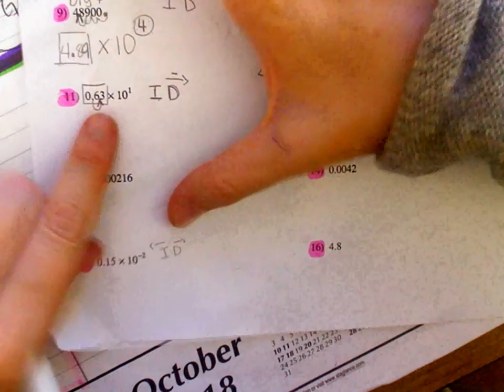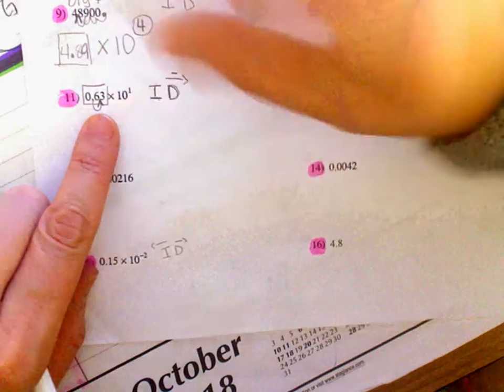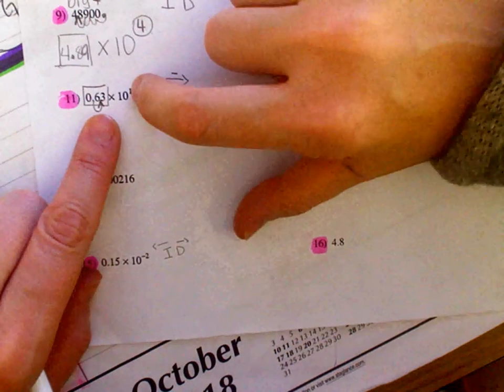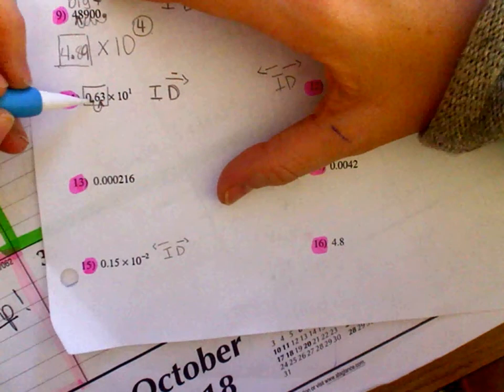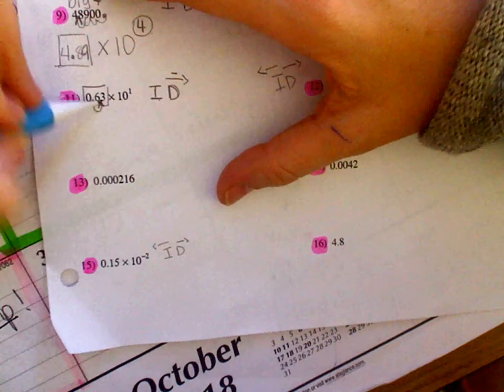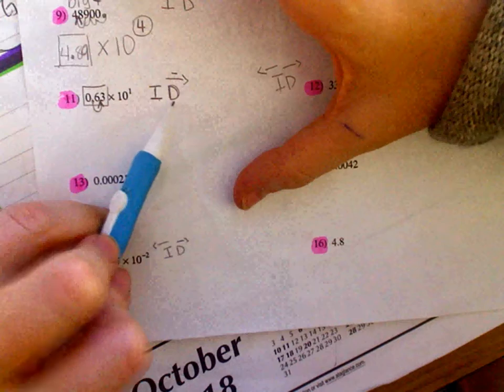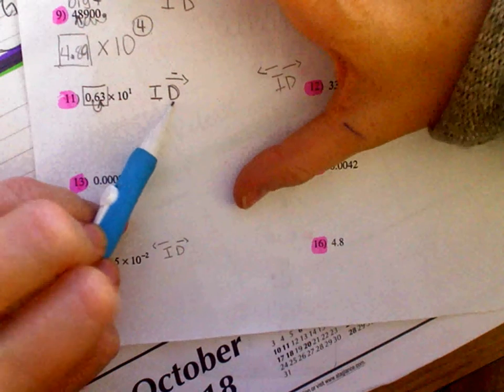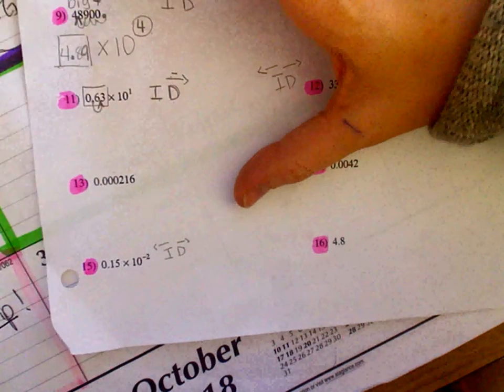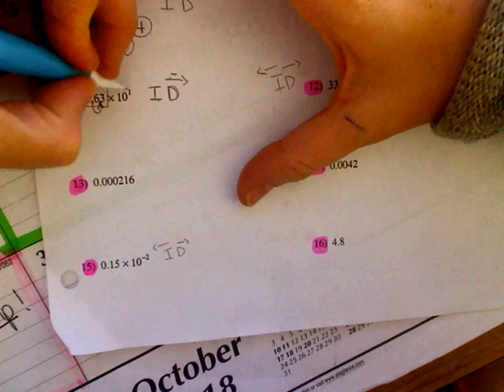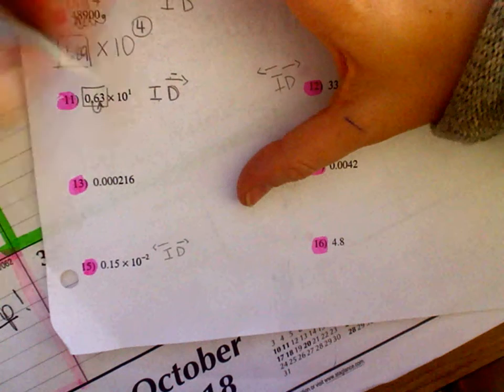Remember that decrease is on the right side, so I decrease the exponent by 1. Decrease is the same thing as subtract. So subtract 1. That'll give me 6.3. Keep the times 10.